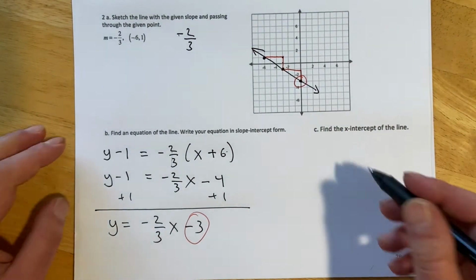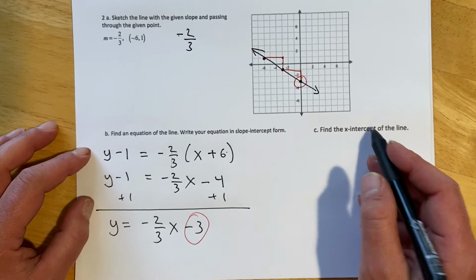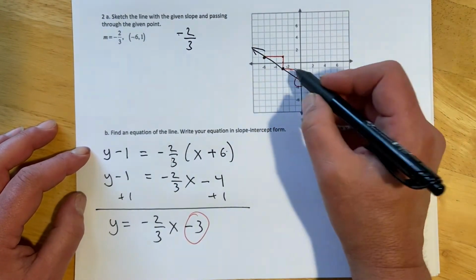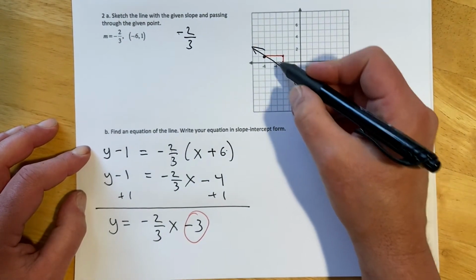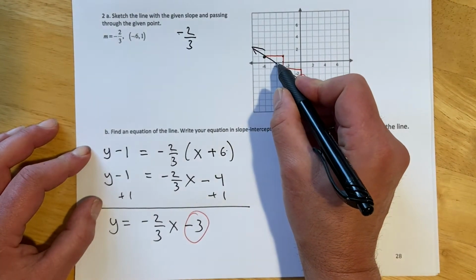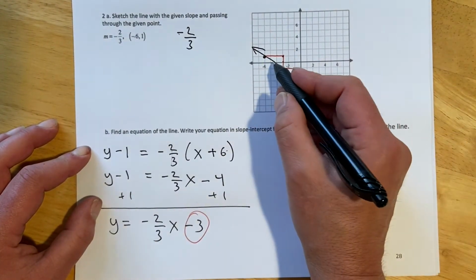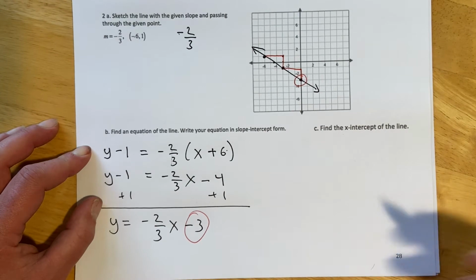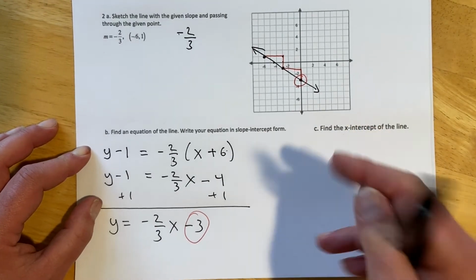And then lastly, find the x-intercept of the line. I could try to read it, but in this case, if you look, it looks like it's kind of going through -4, but it isn't. You could totally figure out that that's -4.5, but let me show the math over here.